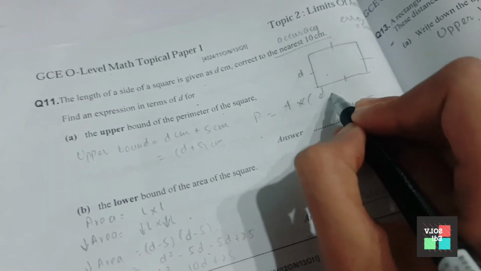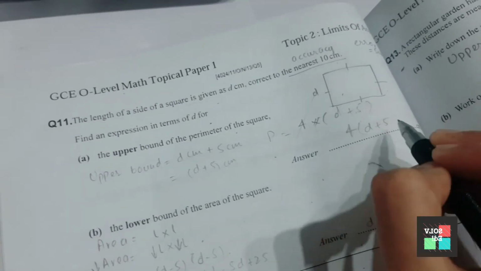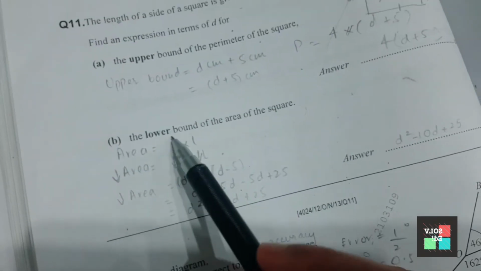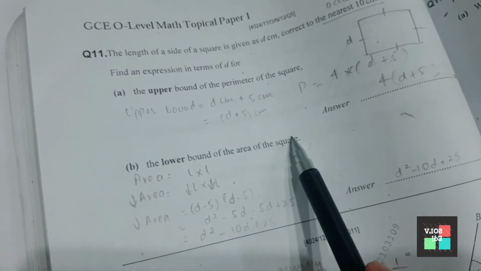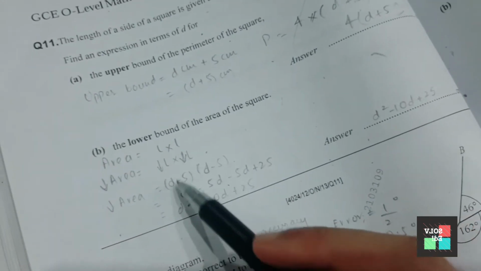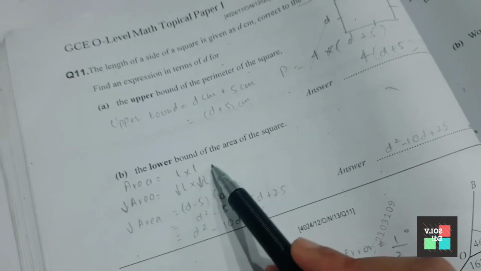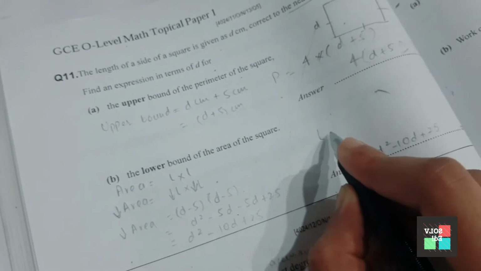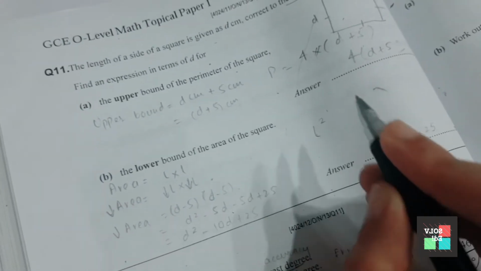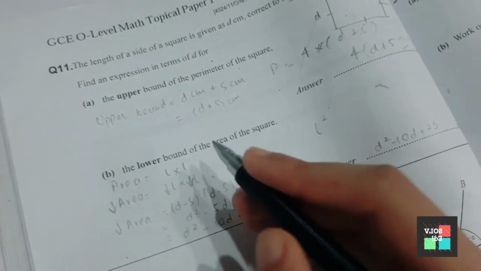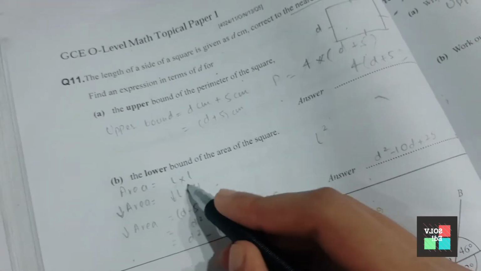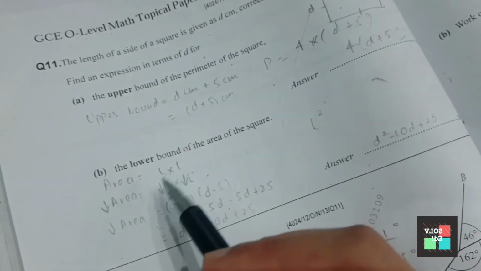So this is our answer. Forgot to enter that here. This is our answer, the lower bound of the area of the square. The area of a square is L squared, or L multiplied by L. If L squared is a little bit confusing, or you don't know how to go along with that, you can just represent it as L into L, which is absolutely the same thing.